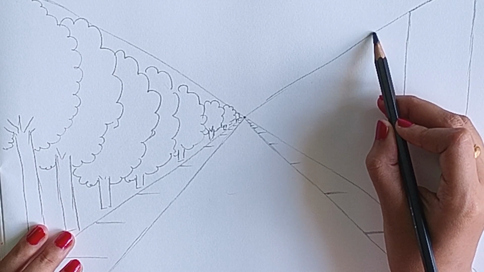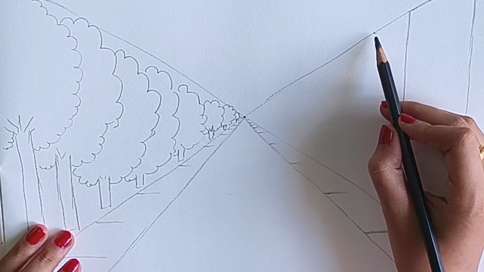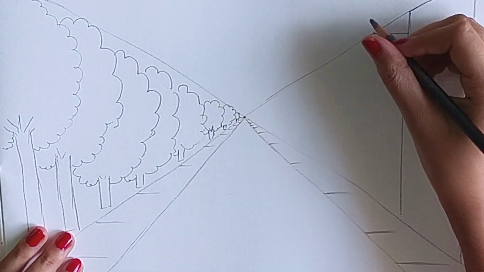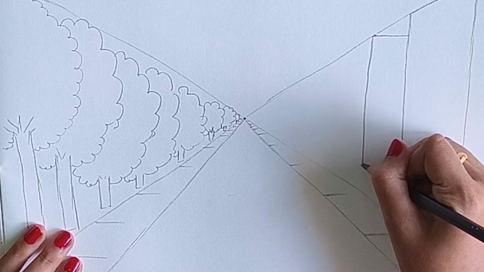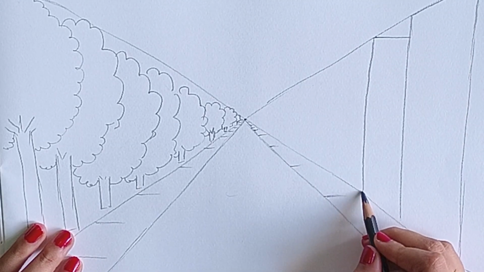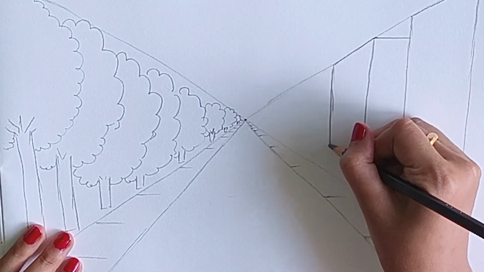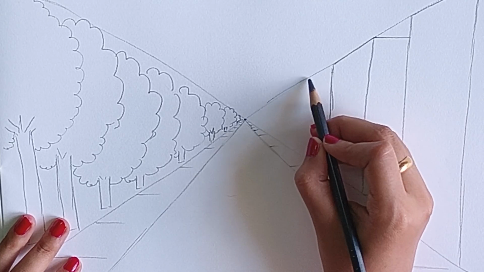I will just do one point here. So it's up to me how I want the building. So I'm going to put this here, pull it down. Well, this is the easiest perspective. There are more.